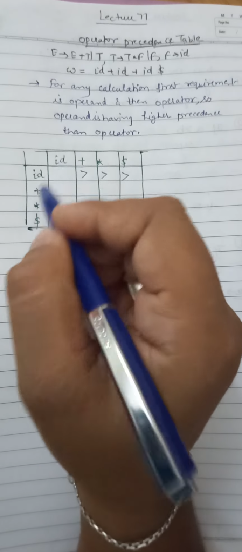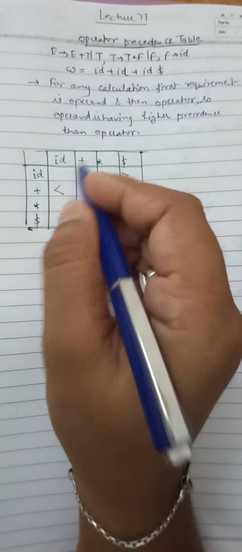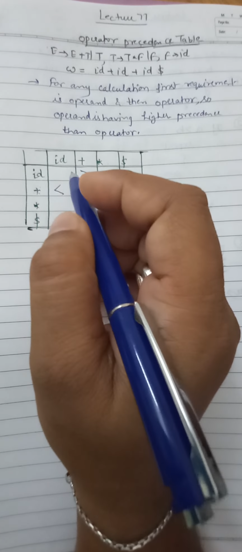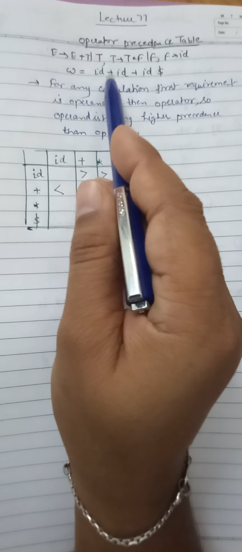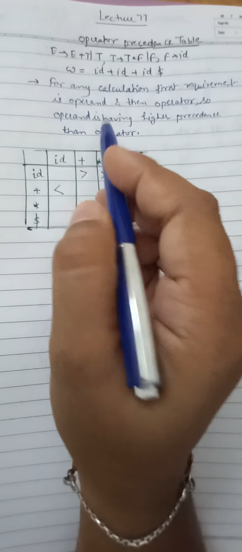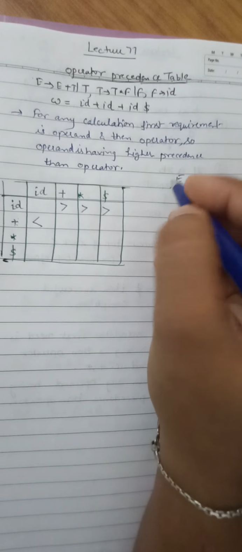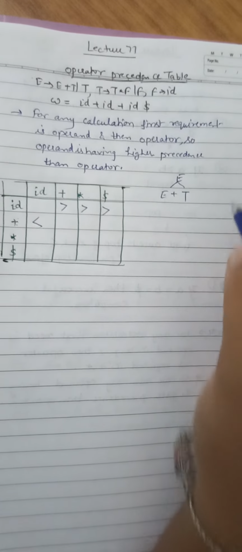Now we'll see here, plus has less precedence than id, but here both plus are the same, but it is on the right hand side, or we can say left to right. How? I'll show you. This is the tree of the grammar. First we make the tree of the grammar. E tends to E plus T, then according to that string we will make the tree.